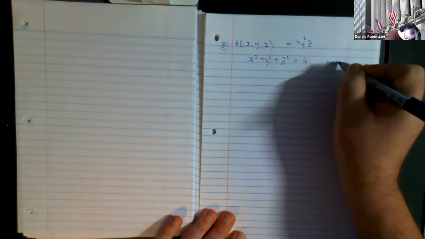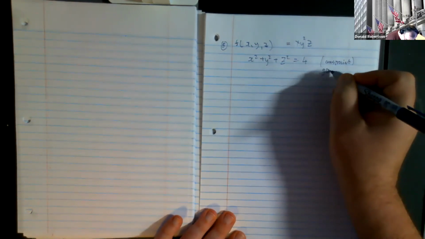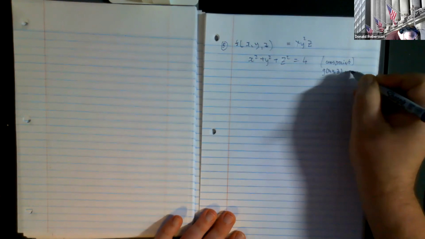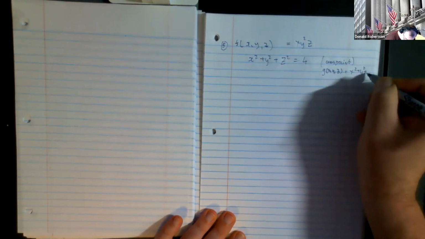So let's look at hopefully 2 examples of a 3-dimensional one. So suppose we're being asked to find the maximum and minimum value of this function, x y squared z, subject to the constraint x squared plus y squared plus z squared equals 4. So this is the constraint. Which means the g function now is x squared plus y squared plus z squared.